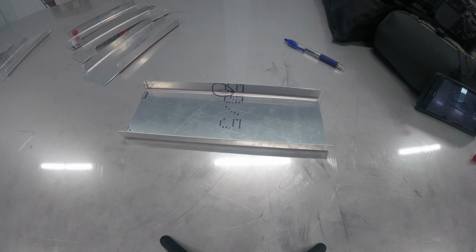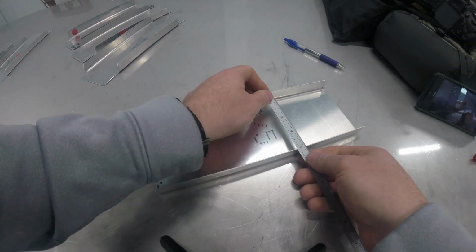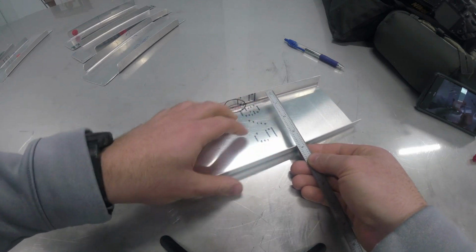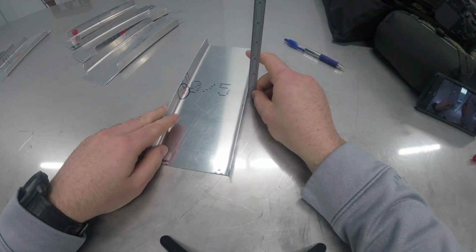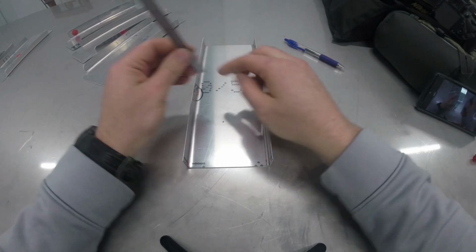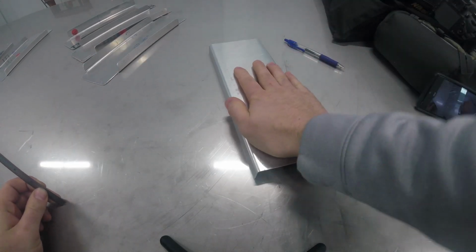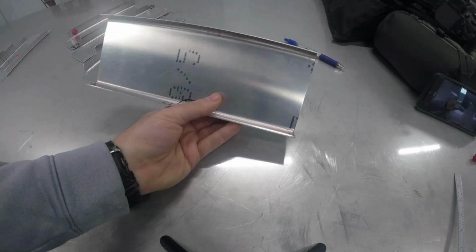So after we get it bent, we can bring it back and we can double check our measurements. So we wanted our top side to be 4 inches from outside to outside, which is perfect right there. And then our flat edges, or bent edges, we wanted at 0.75, which is perfect. So there's that. Now you know how to use a shear and a brake to be able to bend sheet metal.